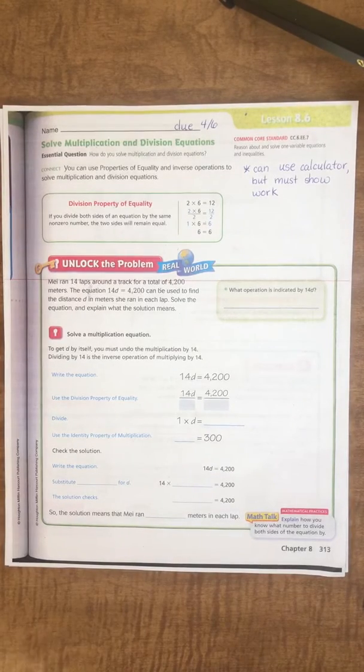Today we're doing lesson 8.6, solve multiplication and division equations. Remember that you can use a calculator, but you must show your work. You can use properties of equality and inverse operations to solve multiplication and division equations.